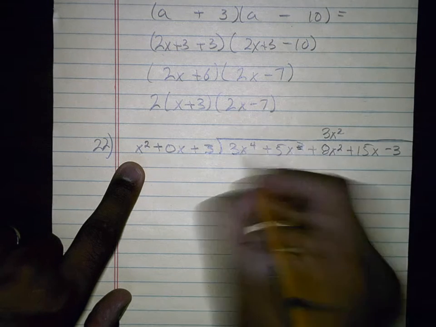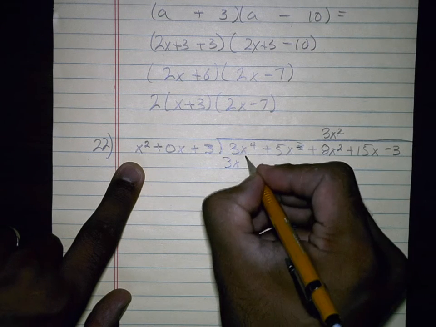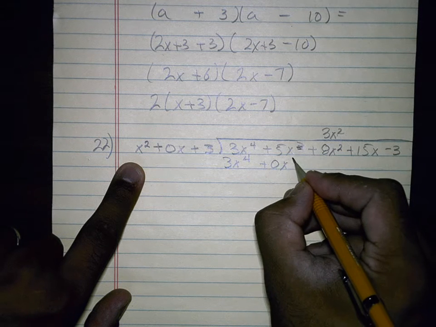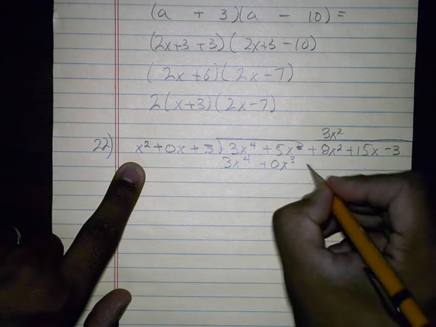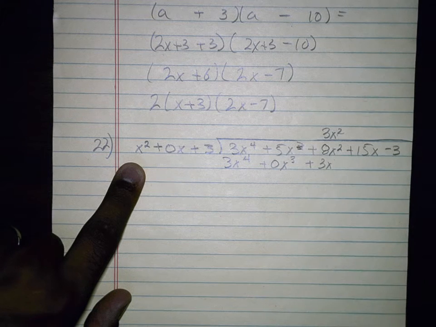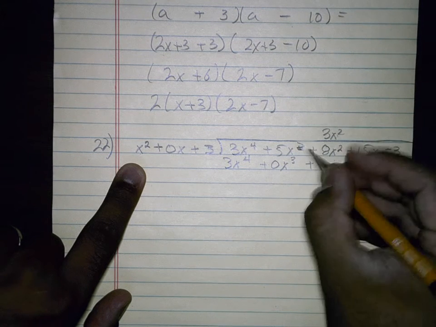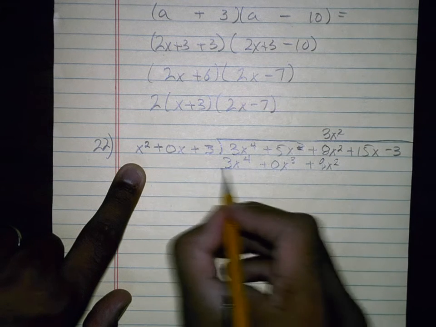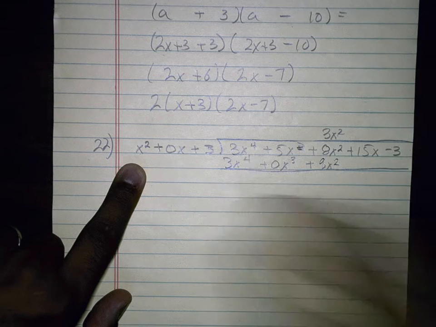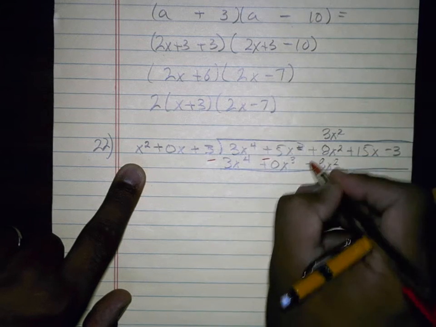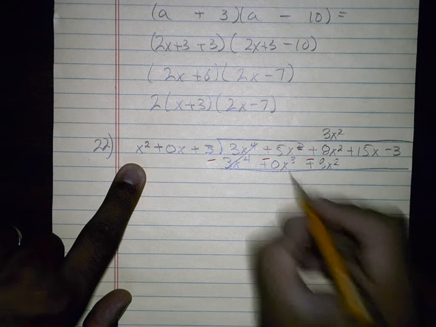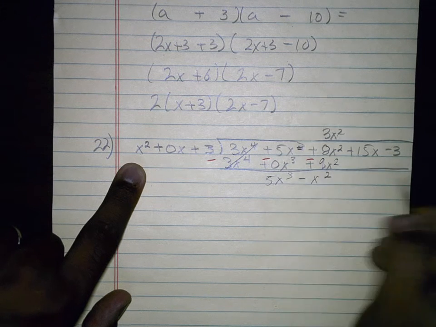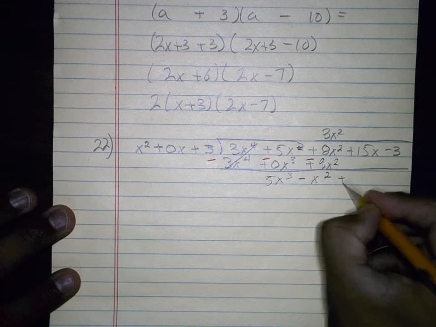Okay, so that would give me, so now I take this and distribute it to this, and I get 3x to the 4th plus 0x to the 3rd plus 9x squared. Okay, so I distributed this to all 3 of those. Okay. And so now I go ahead and add the opposite. Subtract everything. So those should cross off. That was my goal. 5x to the 3rd minus x squared. Bring down the next term, 15x.